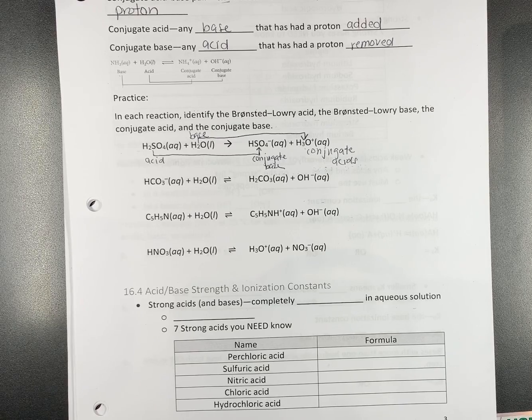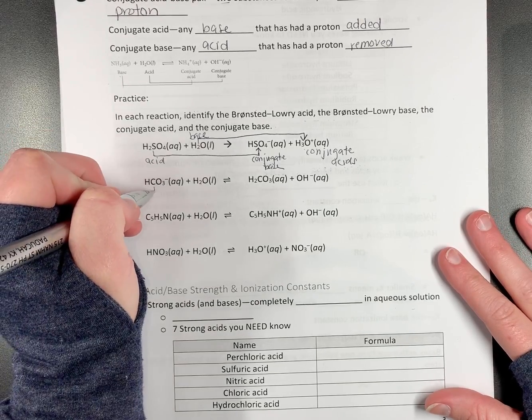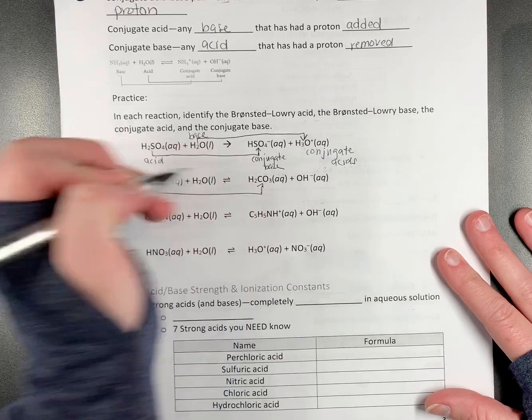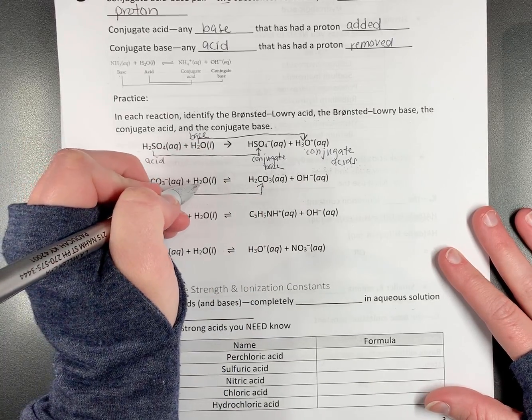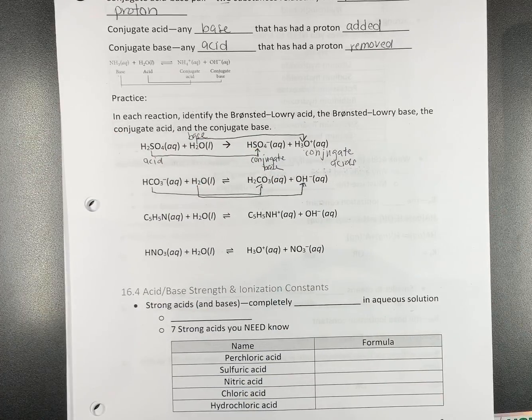Who's working ahead of me? Good. All right. Yes, I have to draw arrows. If you don't like square arrows, you'll have fun with redox. It's okay. All right.